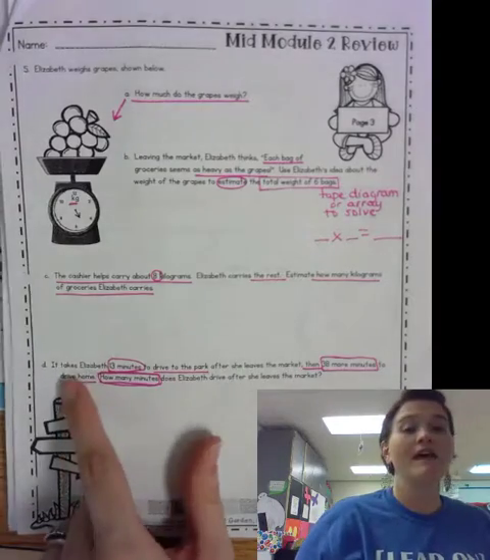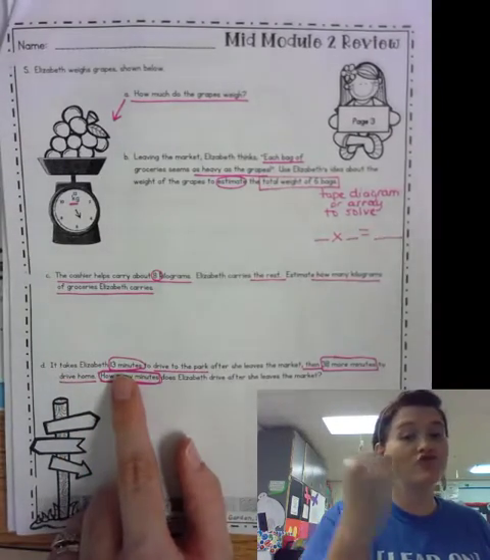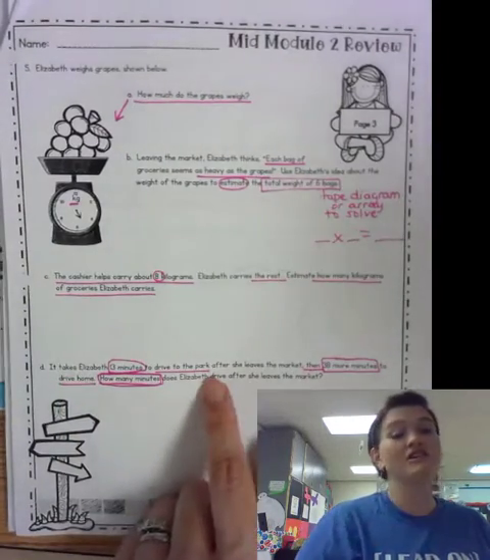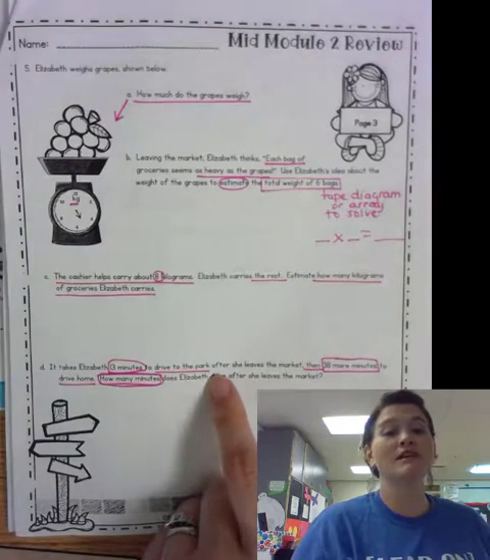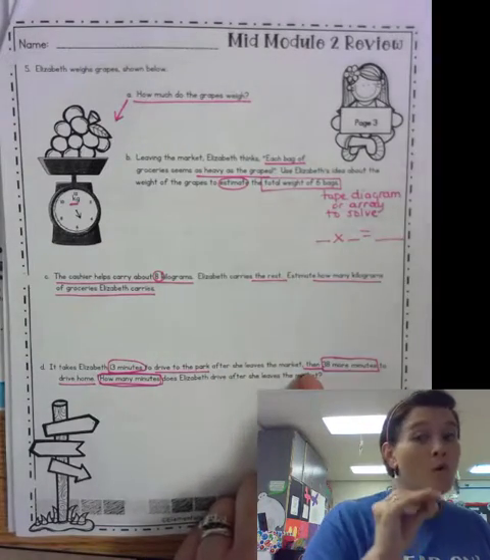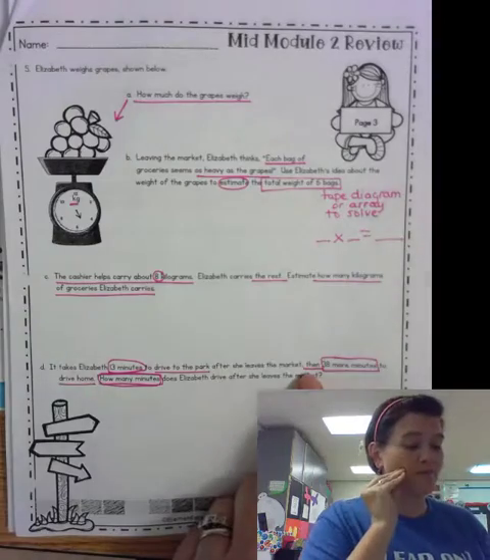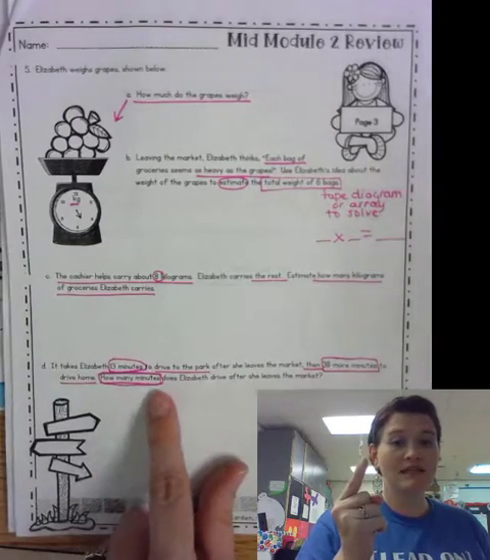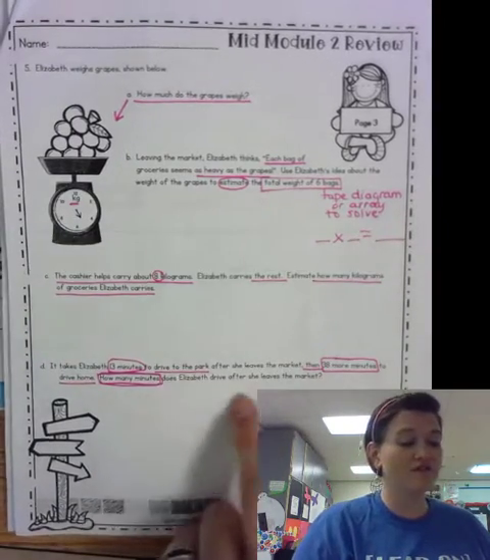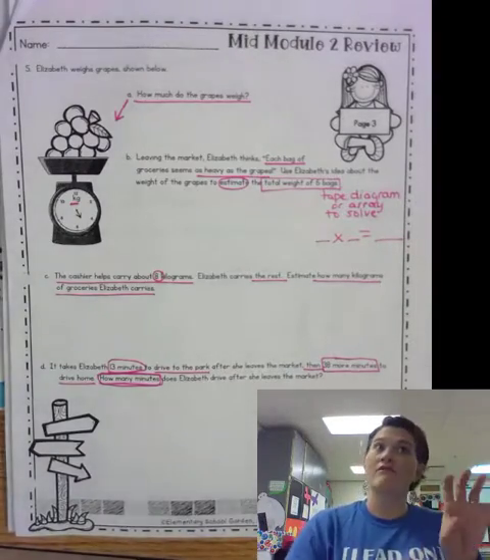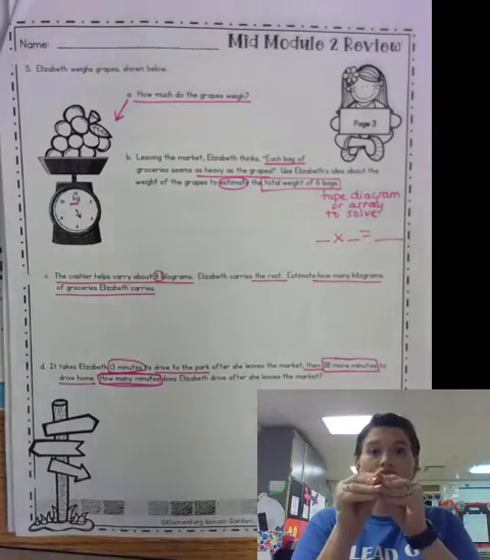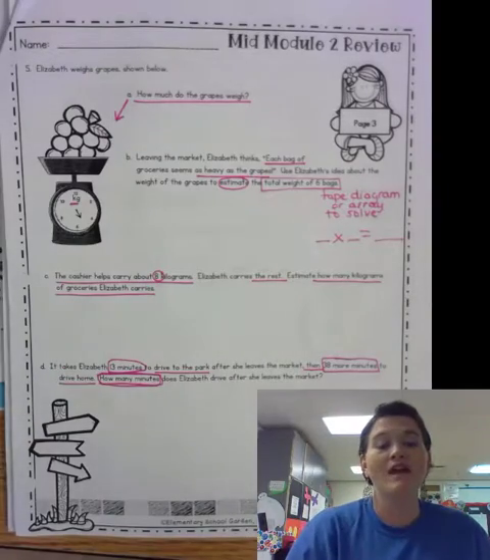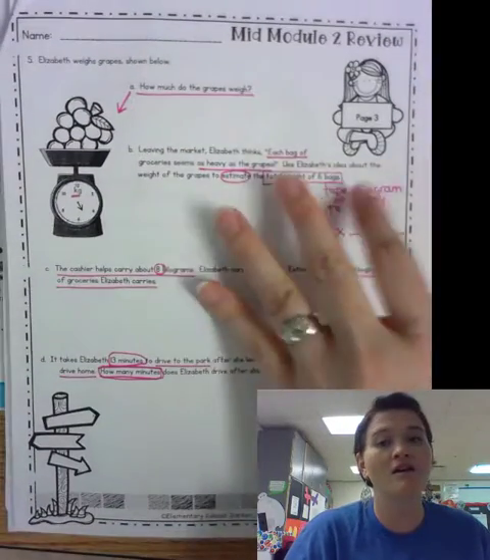Okay. It takes her 13 minutes to drive to the park. And then she leaves after she leaves the market. And then 38 more minutes to drive home. How many minutes does Elizabeth drive after she leaves the market? So we have minutes, minutes. How many? I hope that you guys understand the review here.